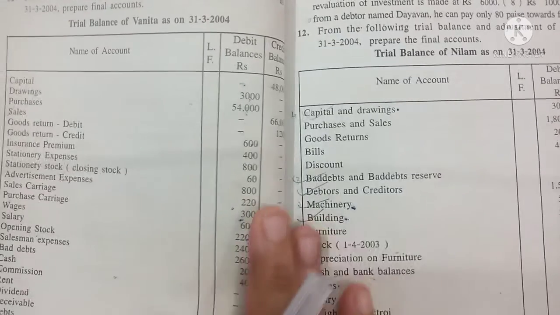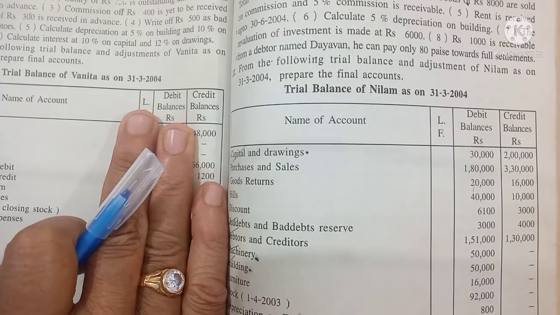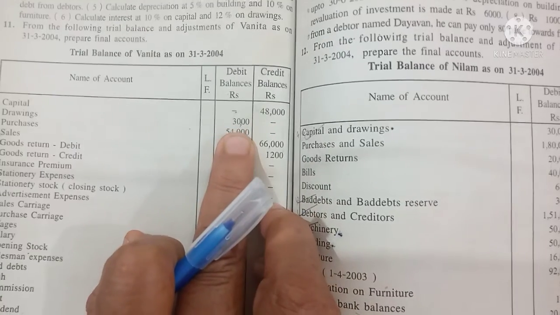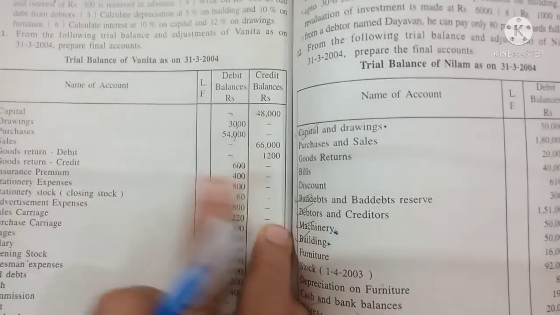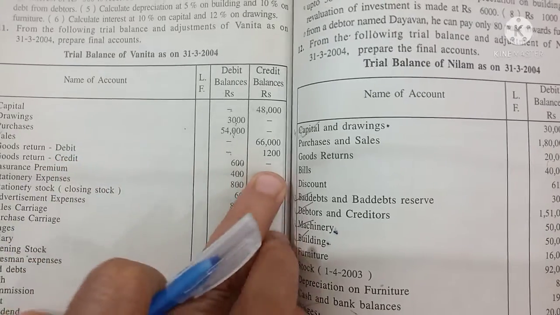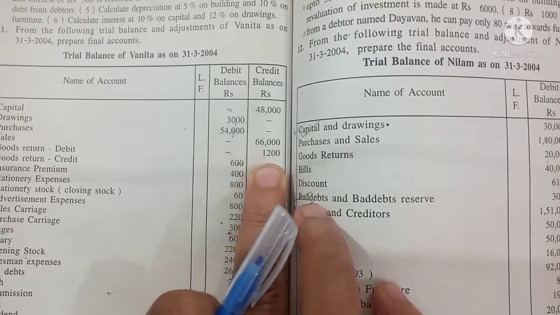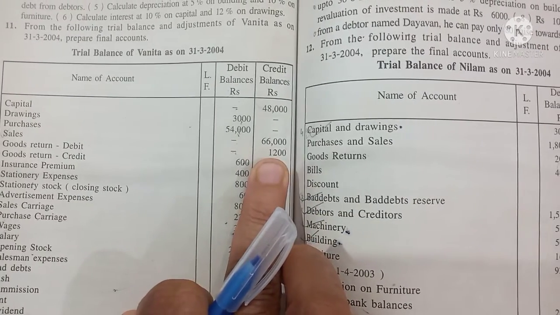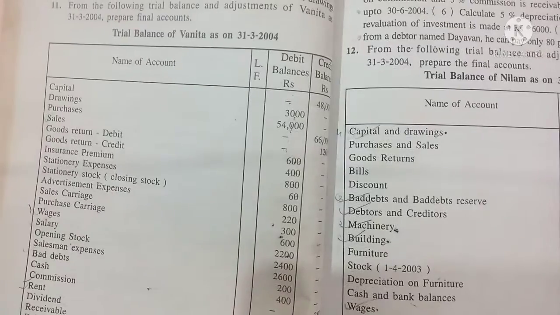From the following trial balance and the adjustment of Vinita as on 31st 2004, prepare the final account. Capital, liabilities. Drawing, less from capital. Purchase, trading debit. Sales, trading credit. Goods return debit, that means not debit balance. Goods return debit means 1200, that is called purchase return, and less from purchase. What is given in the credit column is purchase return, what is given in the debit column is sales return. You have to remember this. Goods return debit does not mean debit balance, debit note and credit note.